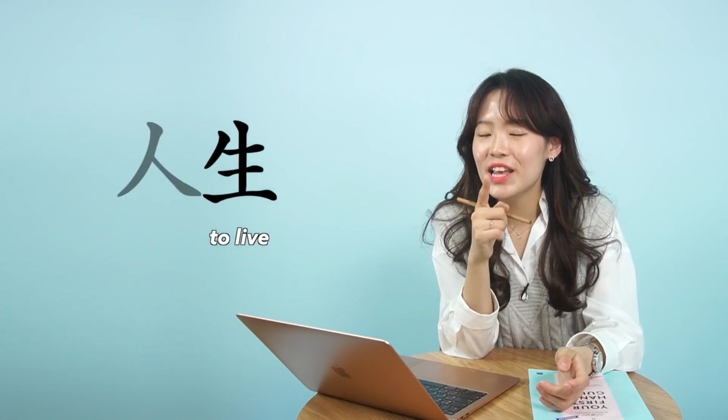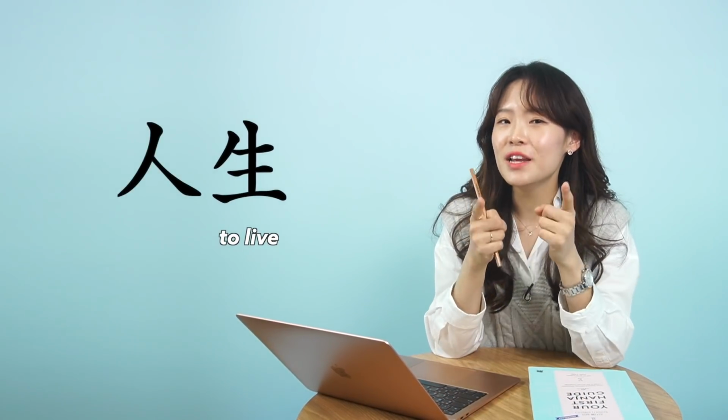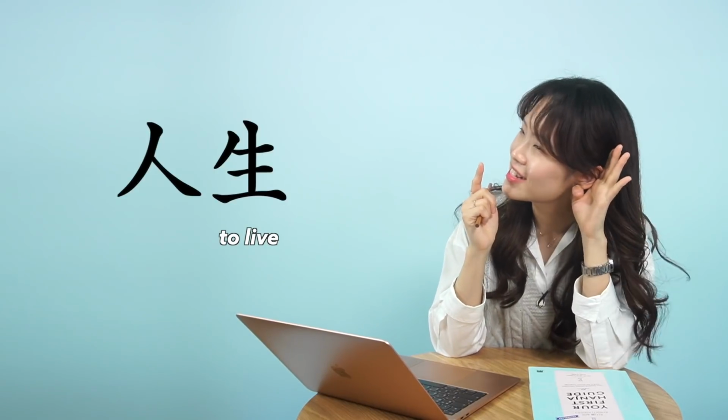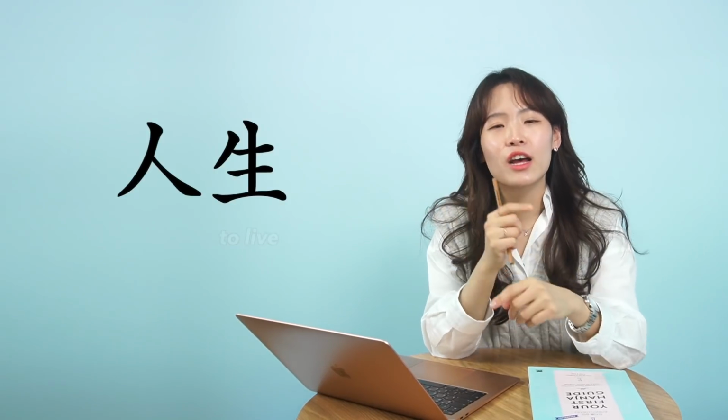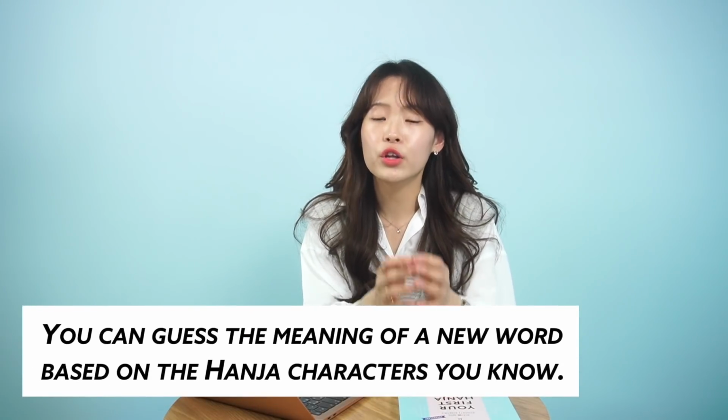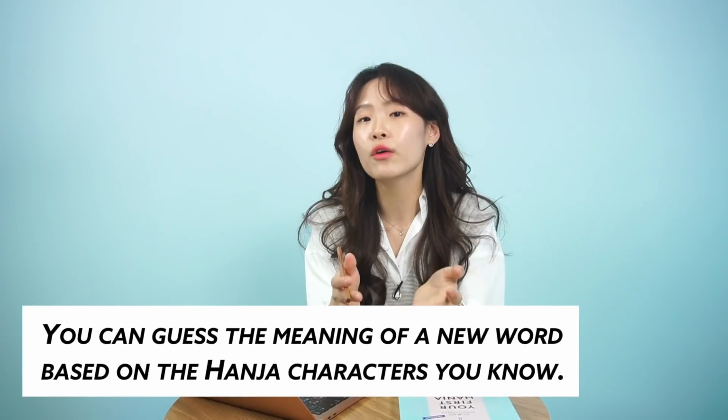And let's say you learn a new Hanja character, 생, which means to live. Now you're able to guess what 인생 means even if you've never seen it before. 인생 means, yes, a person's life. In other words, you can guess the meaning of a new word based on the Hanja characters you know. That's pretty cool, right?